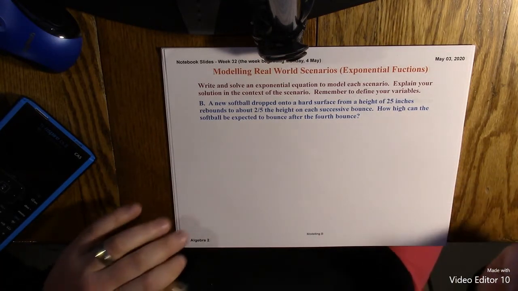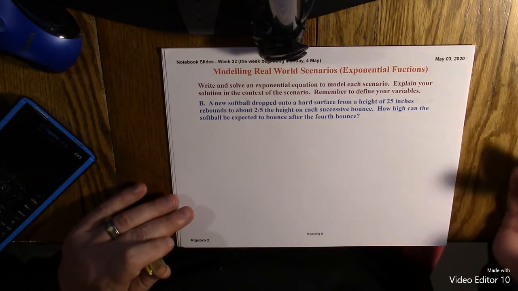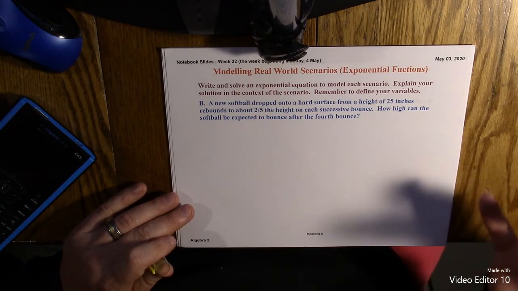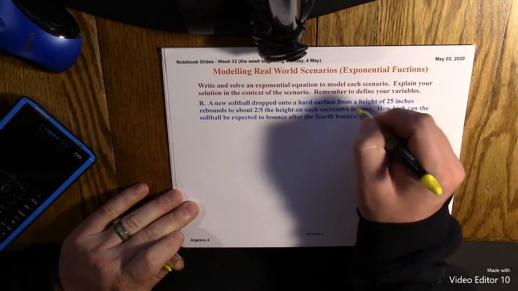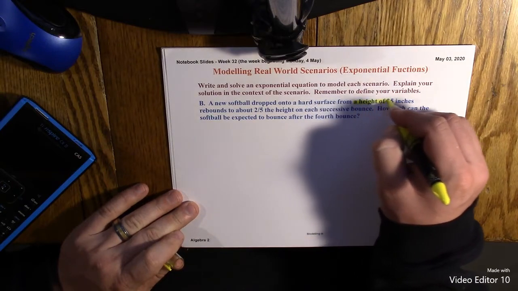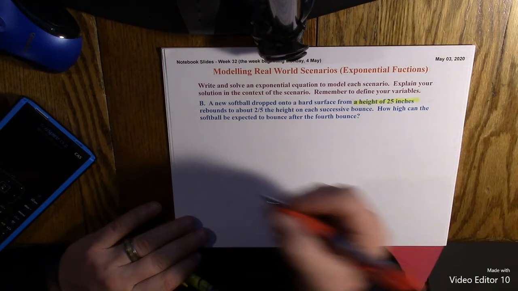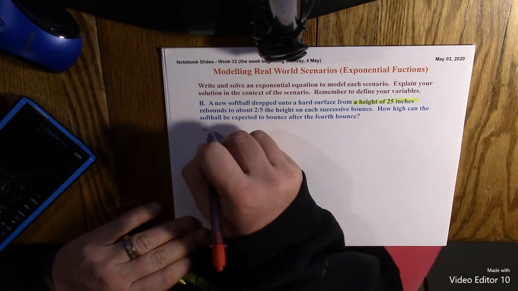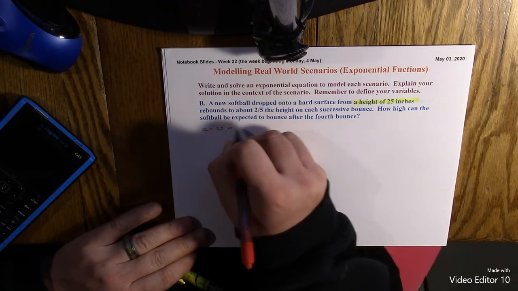When we look at this one, we see that it's talking about a softball that has been dropped and how it bounces, how it rebounds, the height it reaches with each bounce. We can see that it was dropped from a height of 25 inches. So that's telling us that our A, our initial value, is 25 inches.